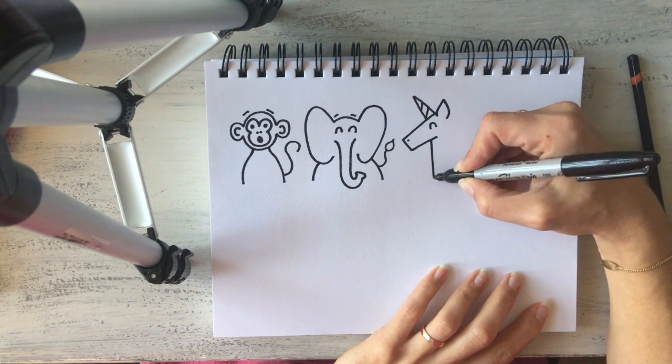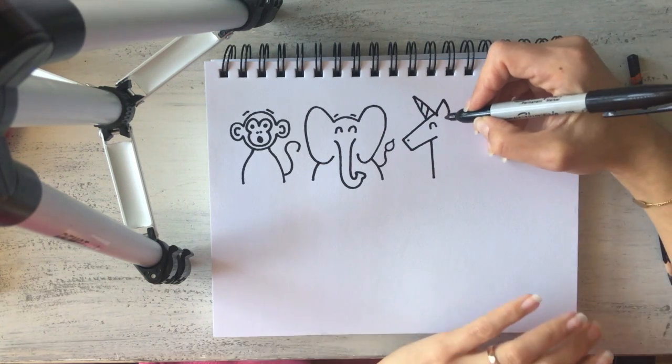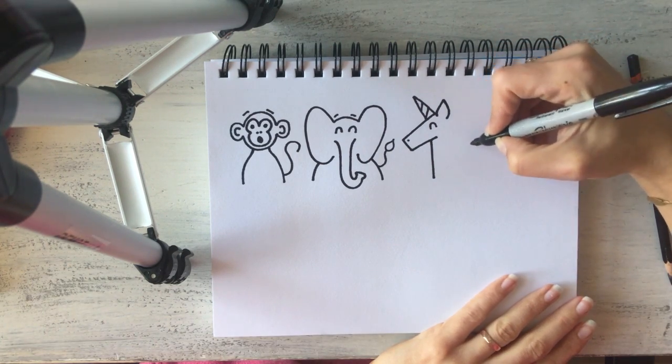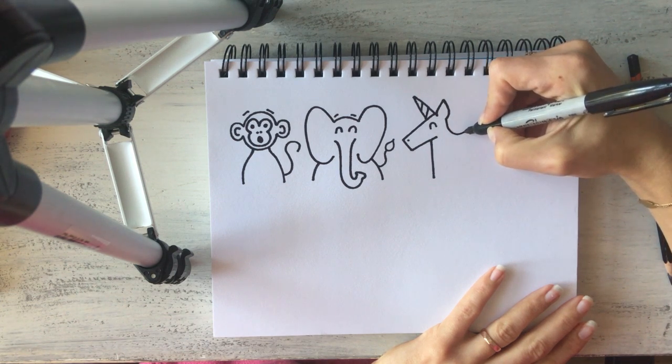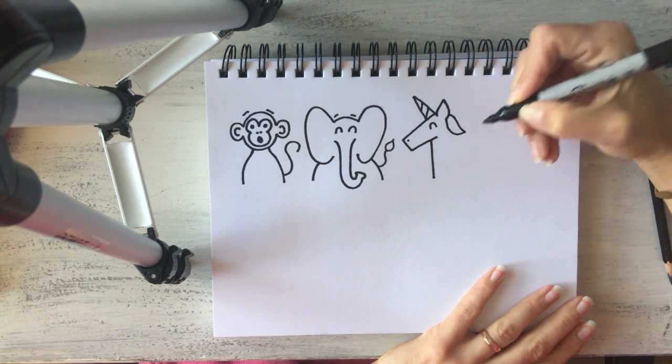So his neck can come down like that. Then we're going to do the difficult bit. So a unicorn's hair is really beautiful and flowy. So we're going to do these sort of curly shapes. They're quite difficult to draw.